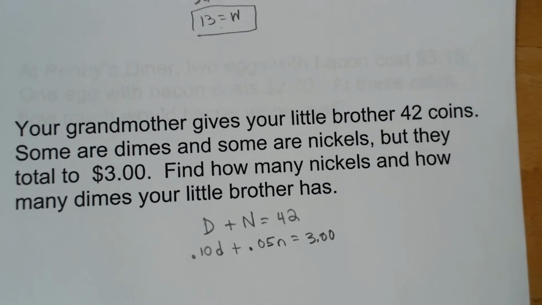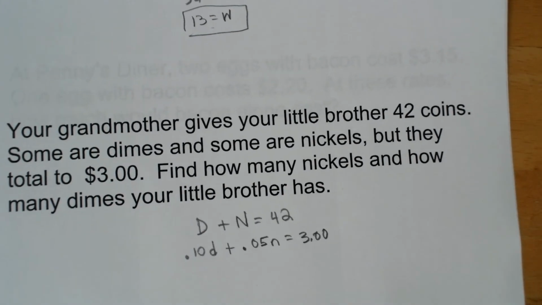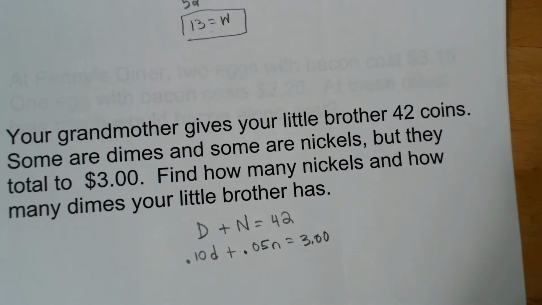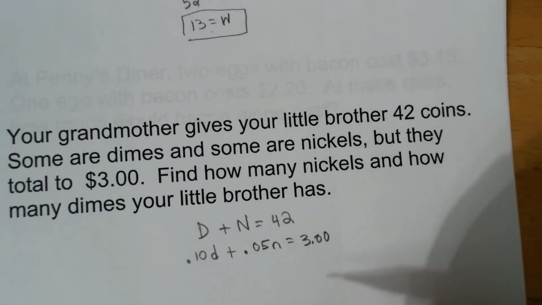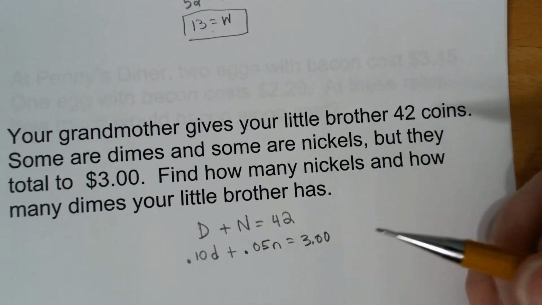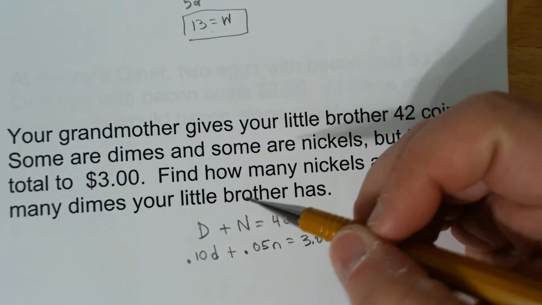So you can do a system, you can do elimination or you can do substitution, whichever method you want. So let's do elimination.